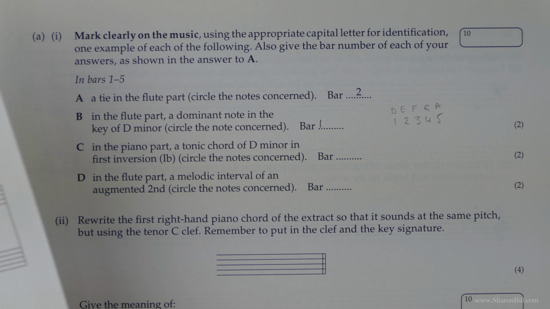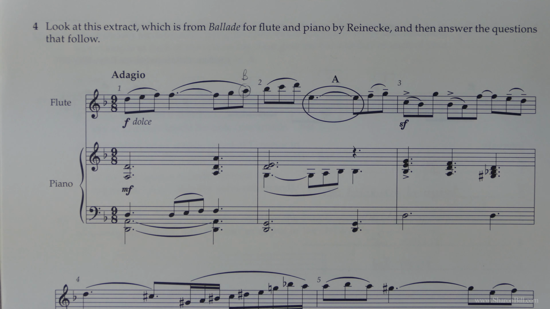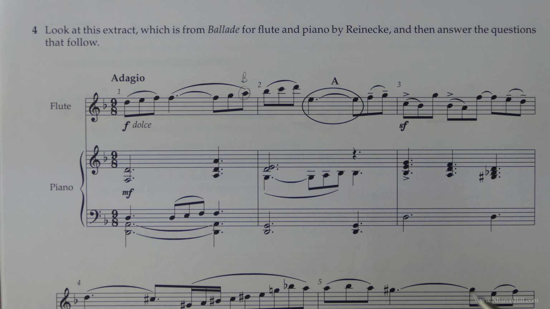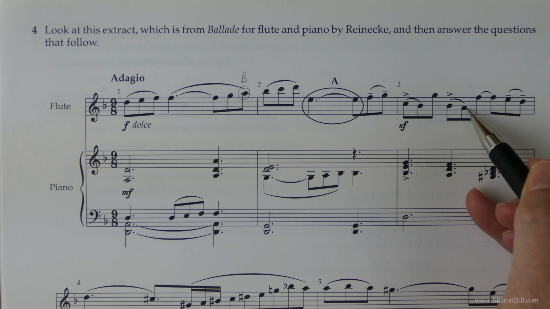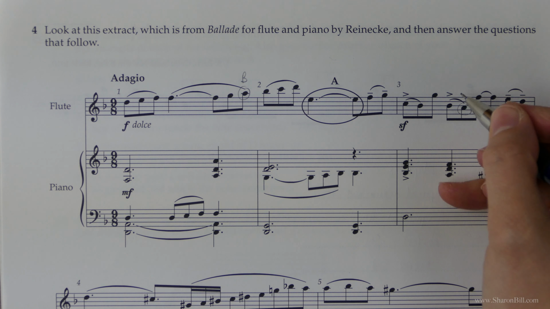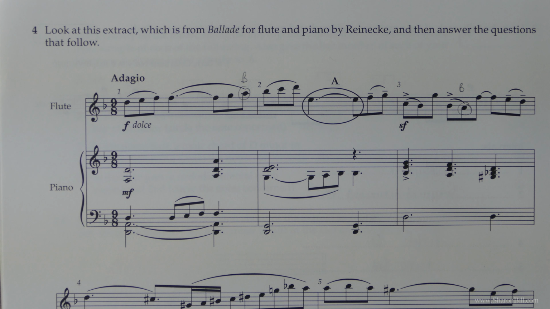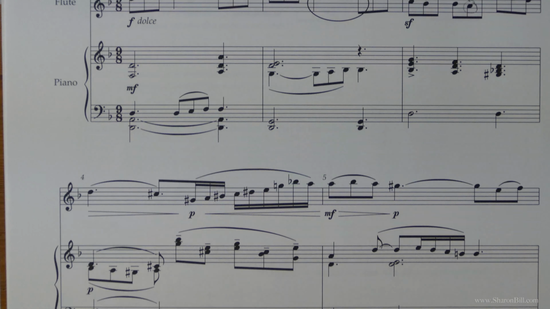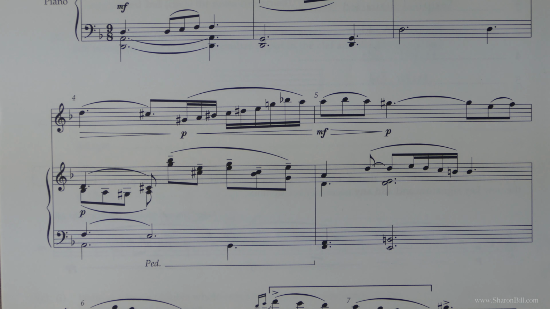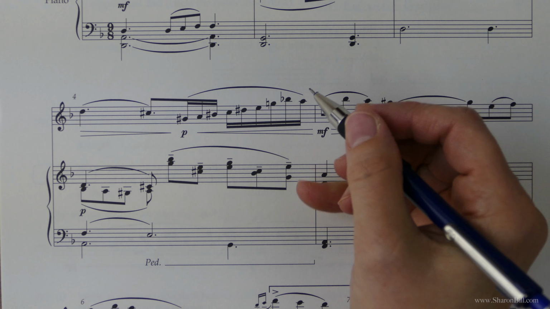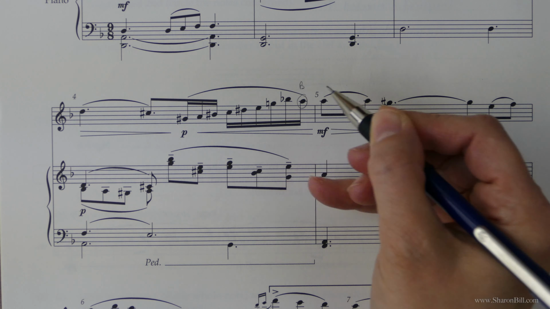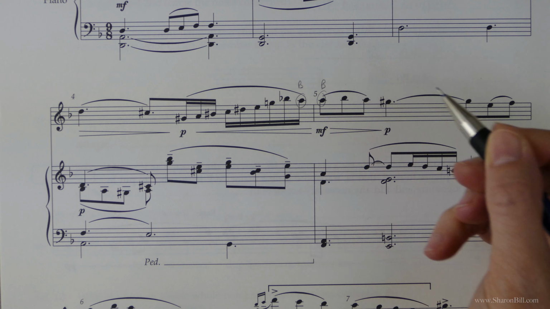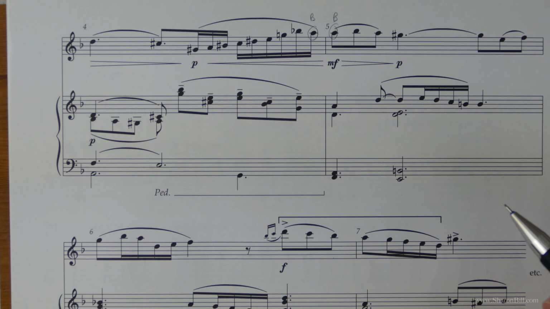I suspect there are lots more as well, so let's see what options we've got. We've got an A, an octave lower here, so you could do that one. There's an answer to question B. Let's keep going. Here's another one, so you could choose that one. There's one there in bar 5. As you can see, there's lots and lots.